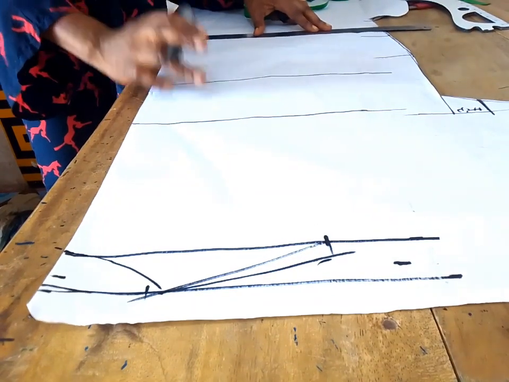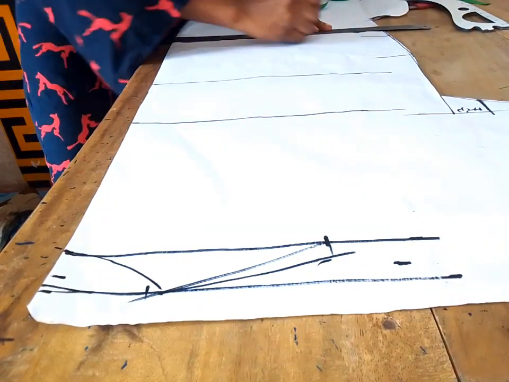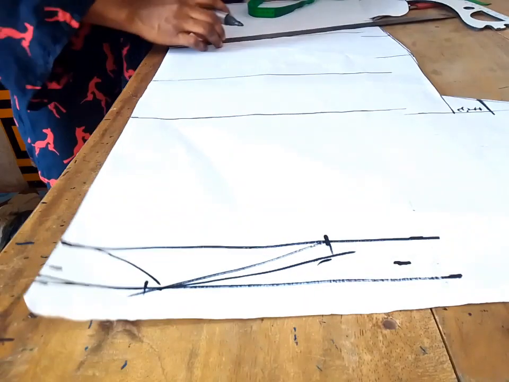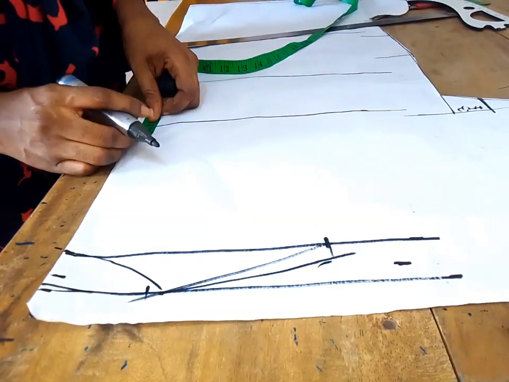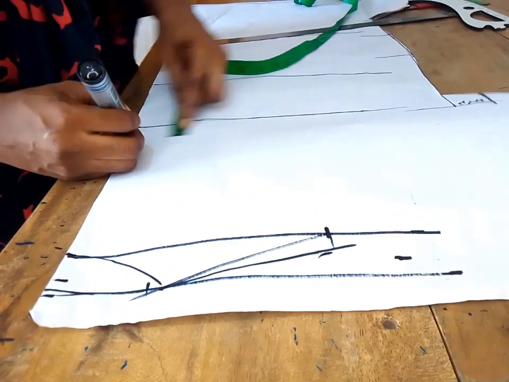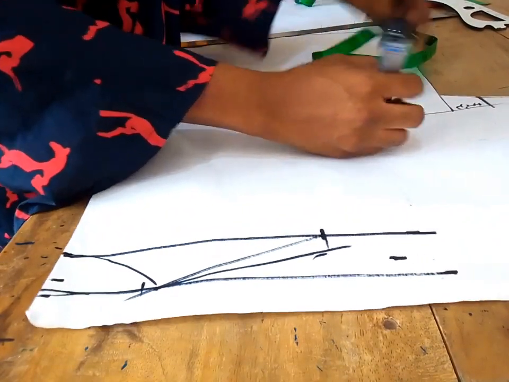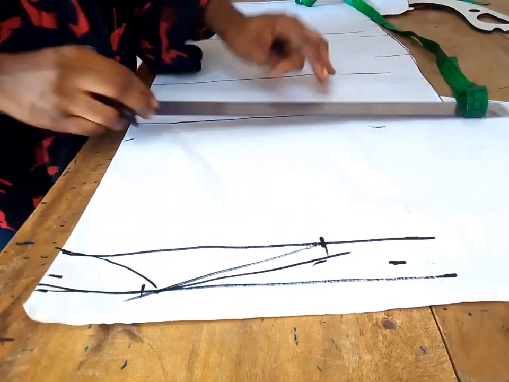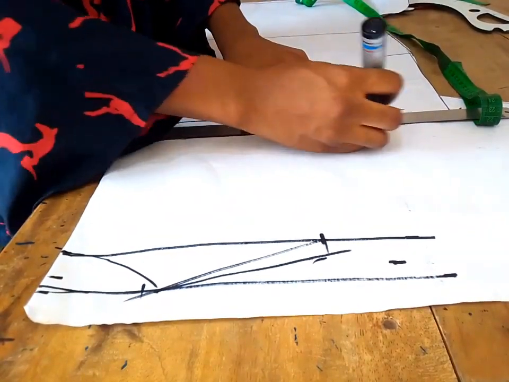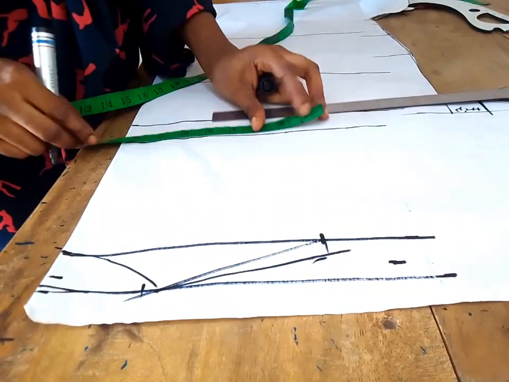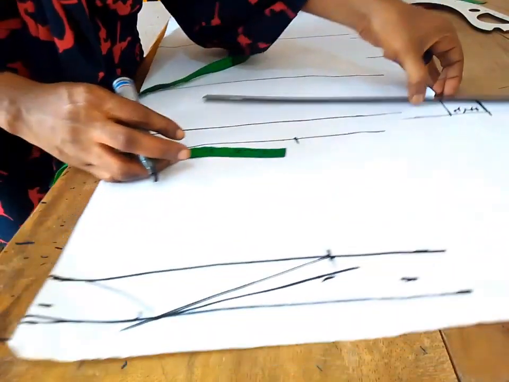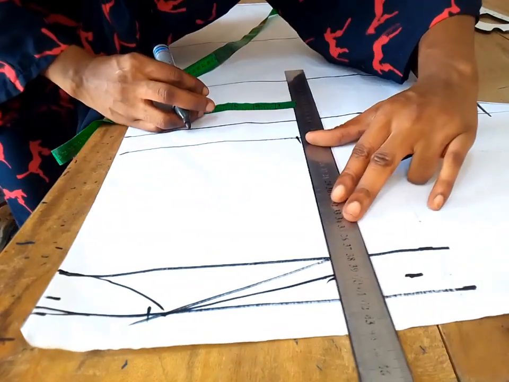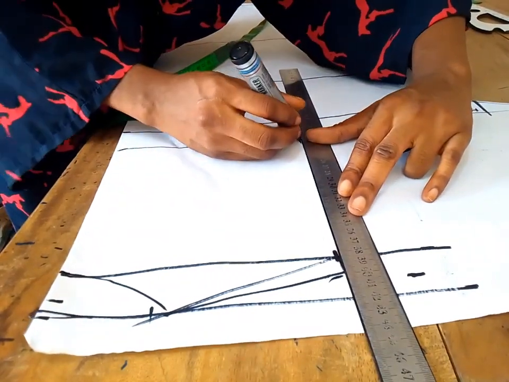Since it's a top, a complete blouse, I'm not using only the half length, but if you want to stop on the half length, you can stop there and then continue. But I actually added 8 inches, which serves as the hip line, and connected the lines together. Then, just like what I did, from the bust point upward I measured 1.5 and connected the lines.